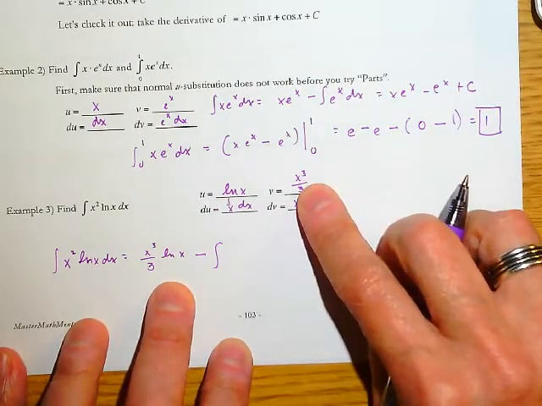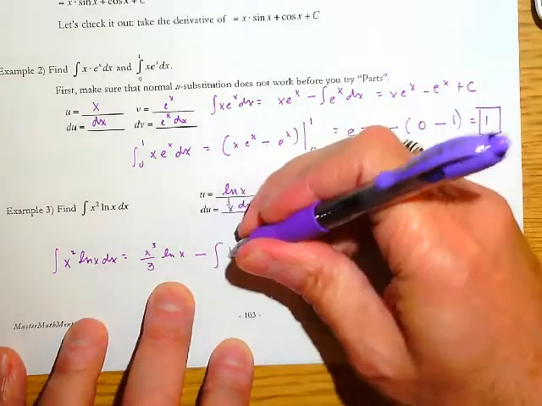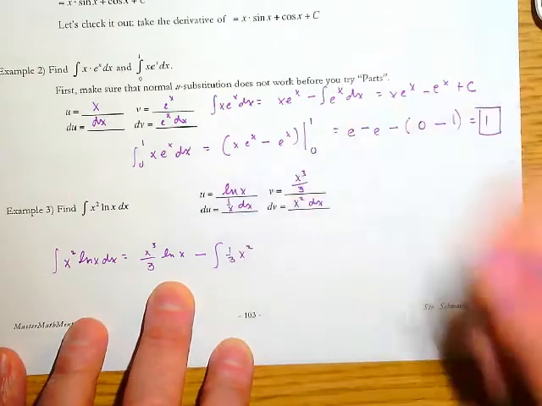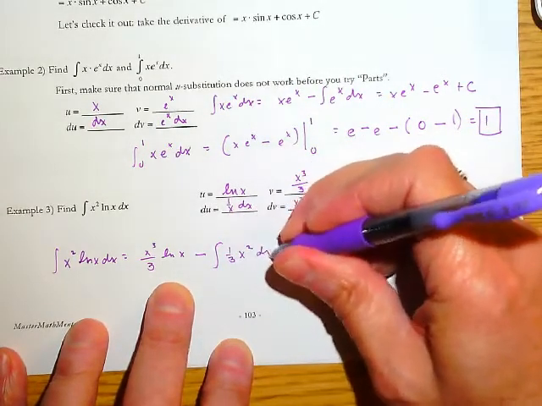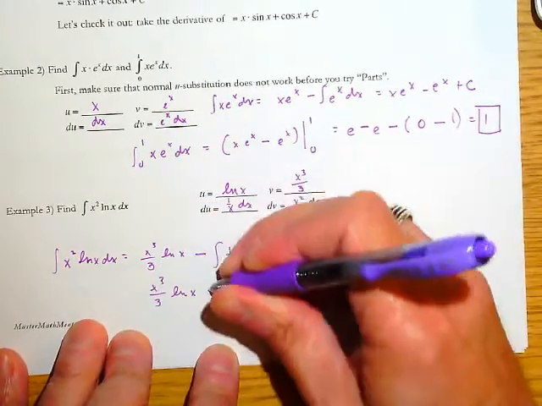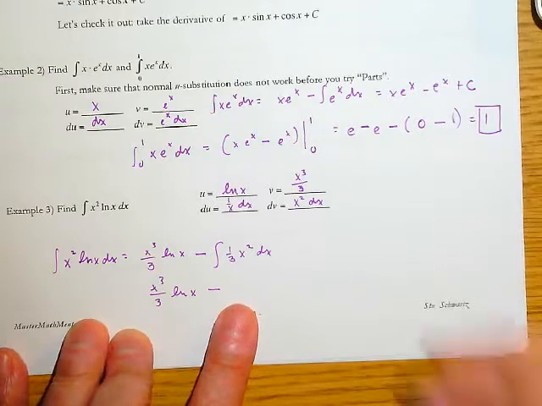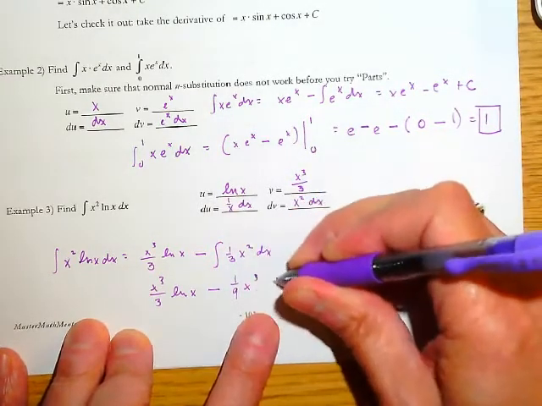Well, aren't one of my x's going to divide out there? So I'd have 1/3 x squared dx. x to the third over 3 log of x minus, what's the antiderivative of that? Well, that'd be 1/9 x to the third plus c.